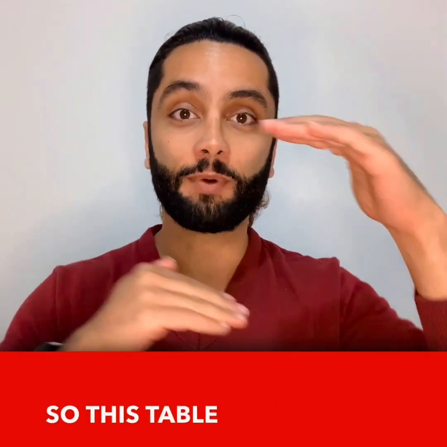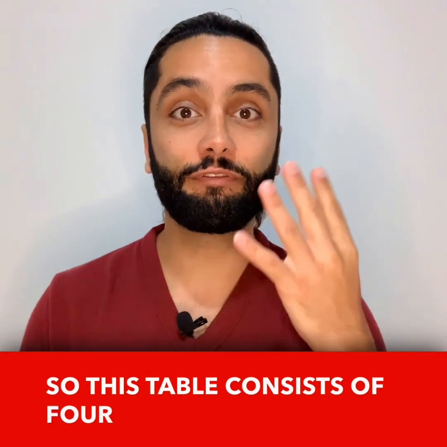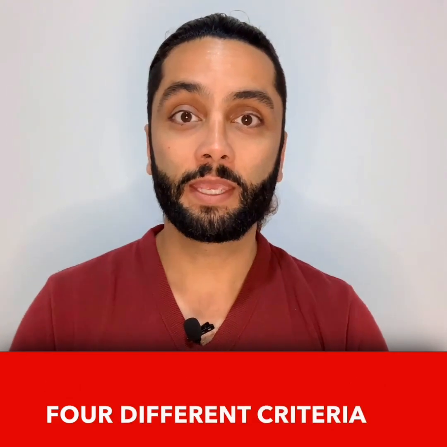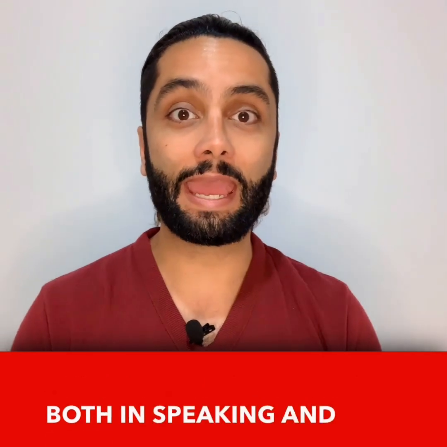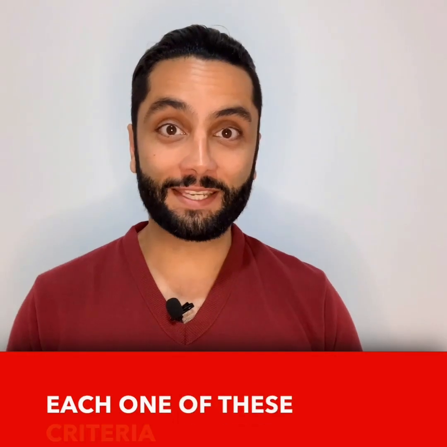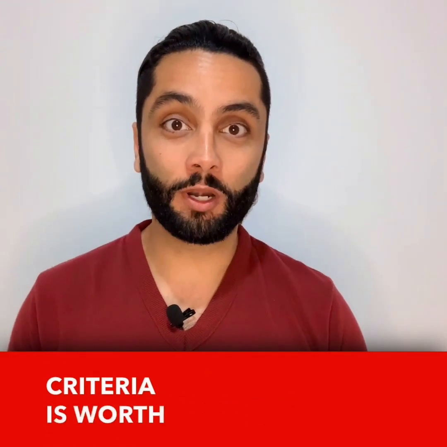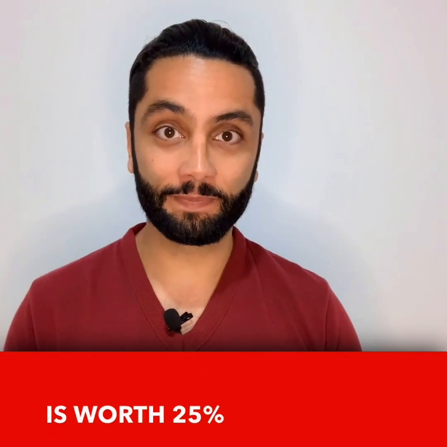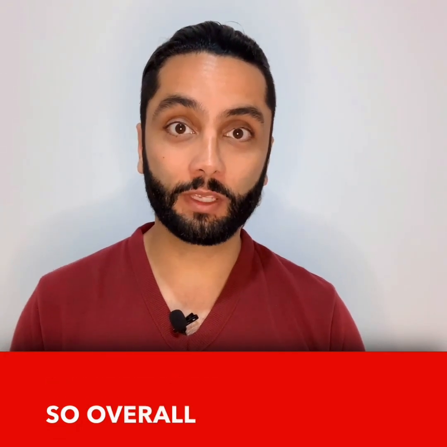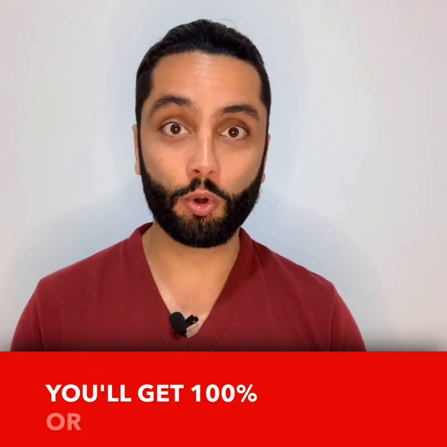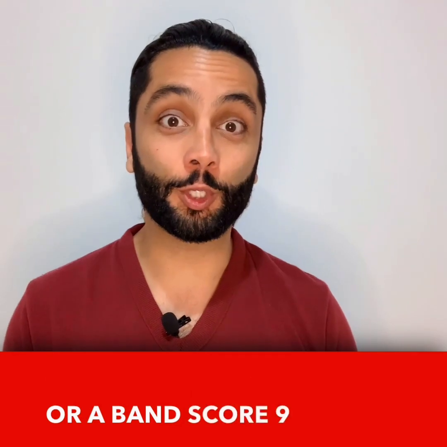So this table consists of 4 different criteria, both in speaking and in writing. Each one of these criteria is worth 25%. So overall, you'll get 100% or a band score 9.